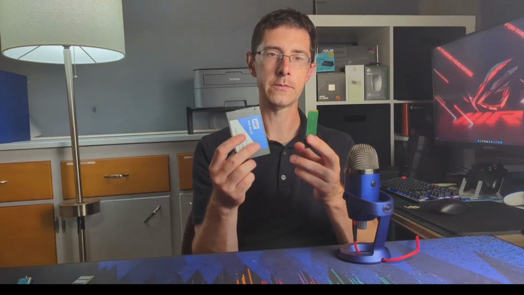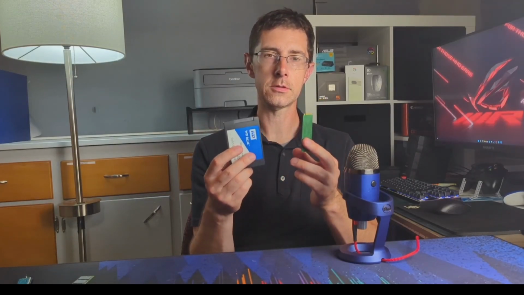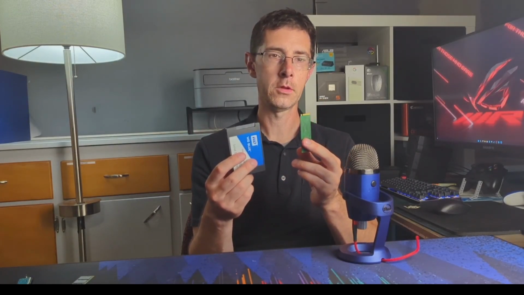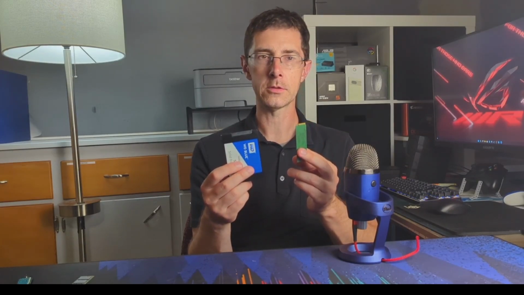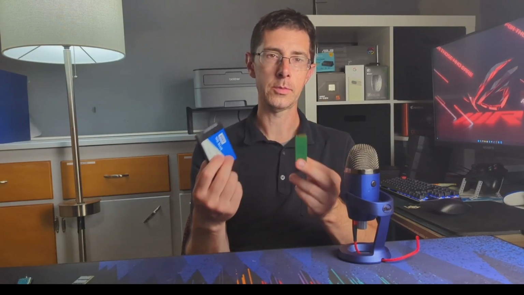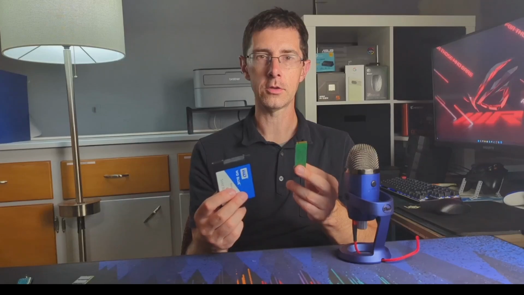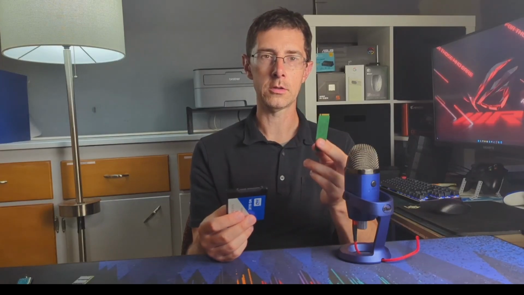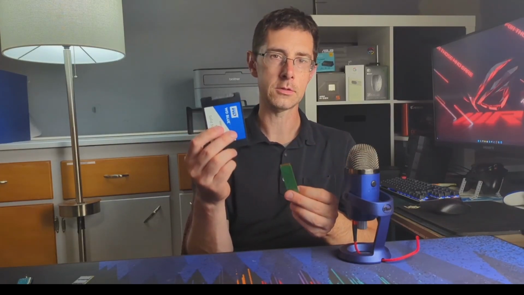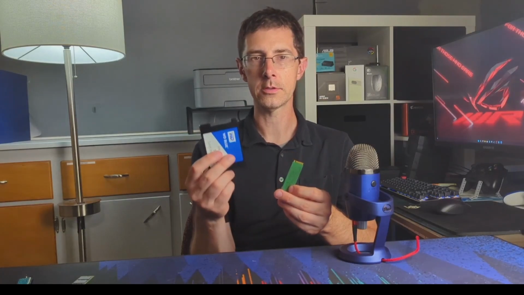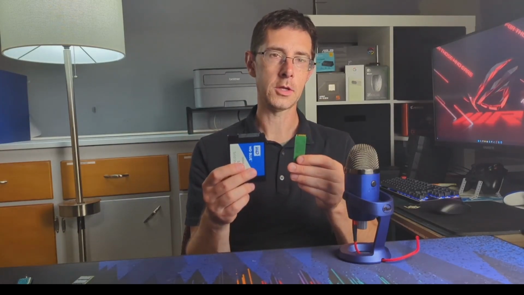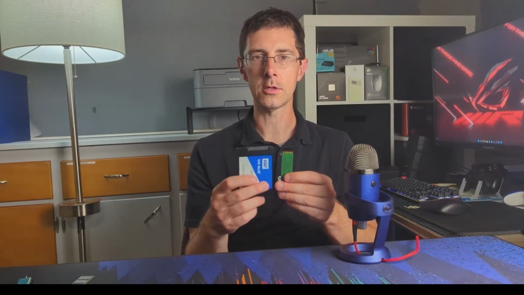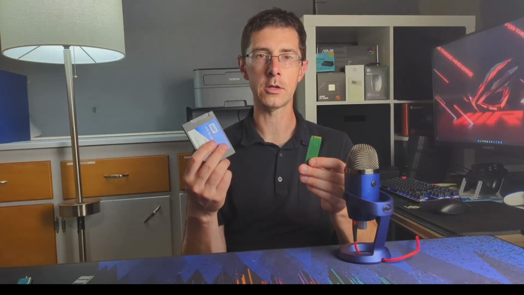The only other difference between these drives really is in terms of games loading a little bit faster, or you might be able to complete your video editing a little bit quicker on the Gen 4 drives versus these SATA SSDs. But a lot of the applications that you use, like Word, Excel, etc., it doesn't really matter at all.